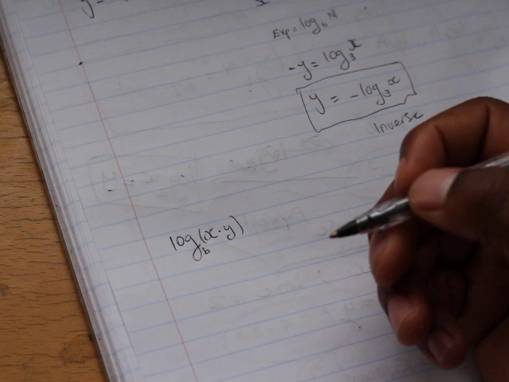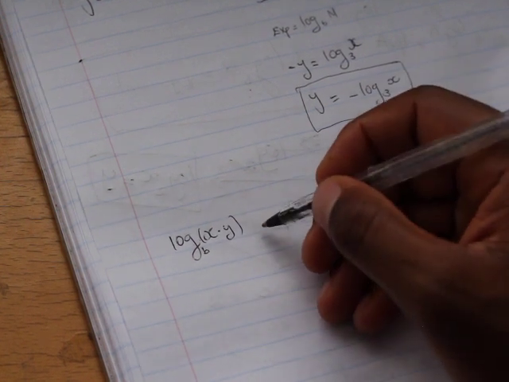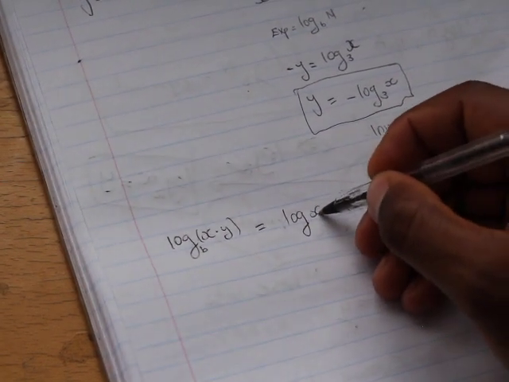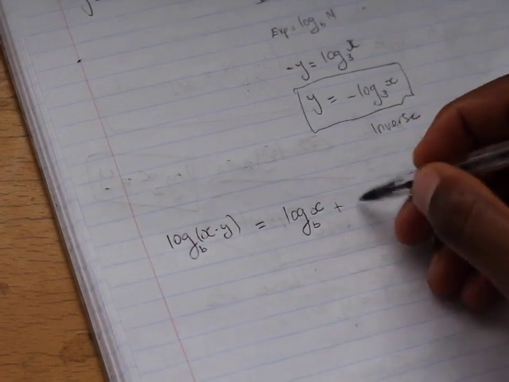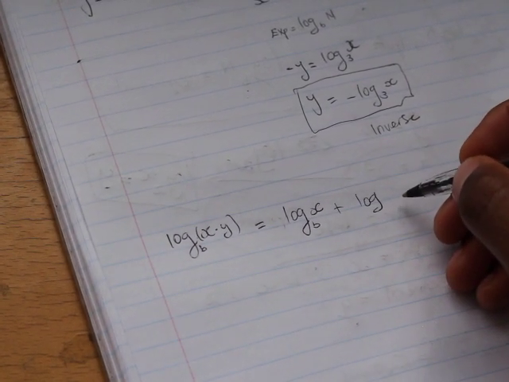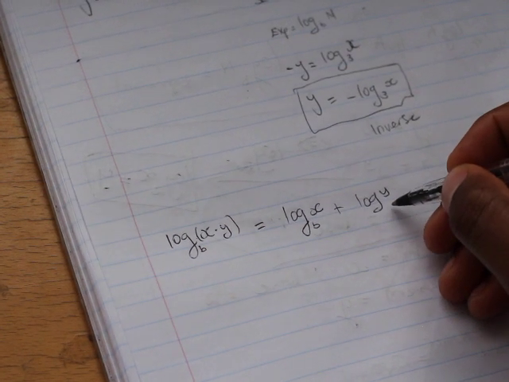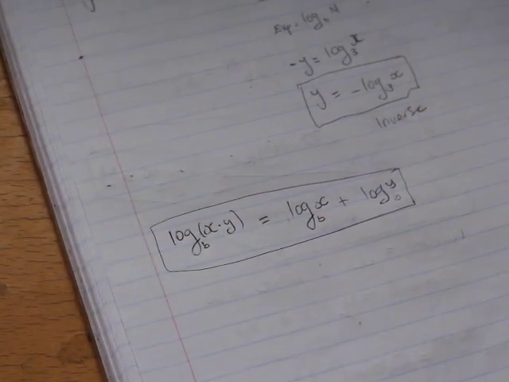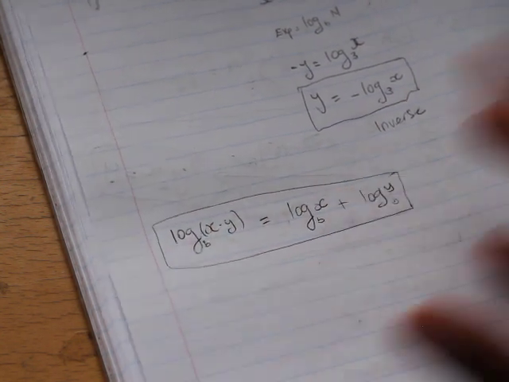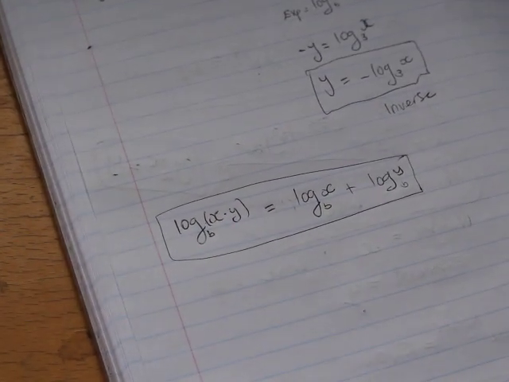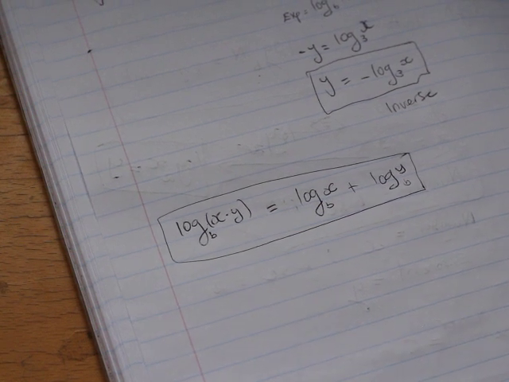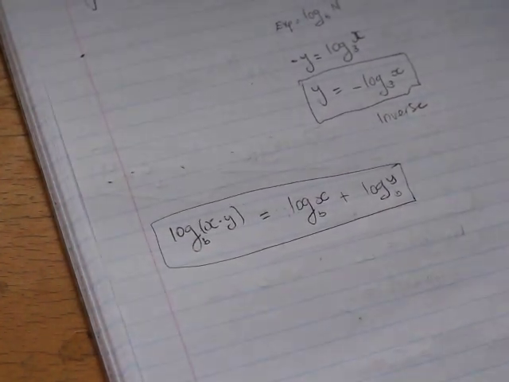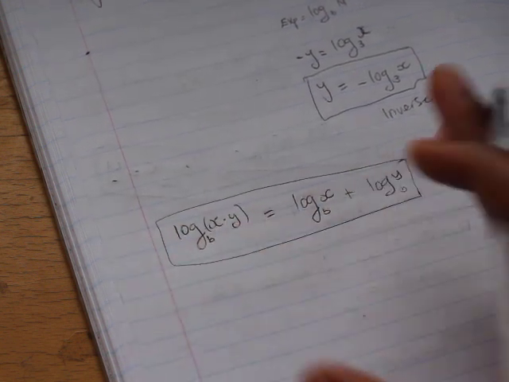So the log of the product of x and y with base b, when we expand it, is going to be the logarithm of x at base b plus the logarithm of y at base b. So these are basically identities, so you can move from here to there or from there to there. It depends on the situation. Sometimes when you're asked to simplify, you might need to go back, and when you're asked to evaluate, you might have to expand.